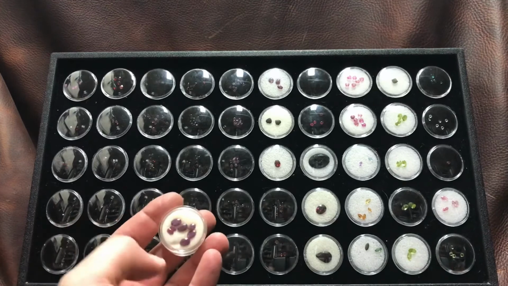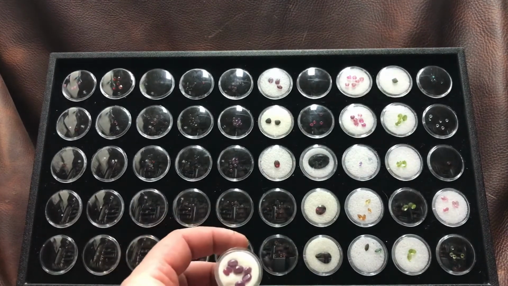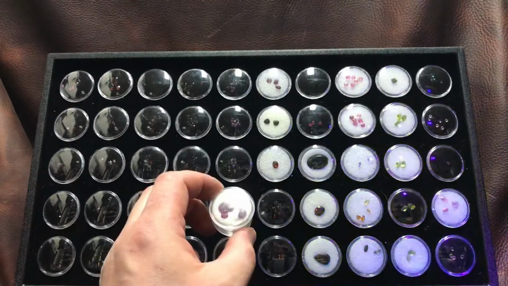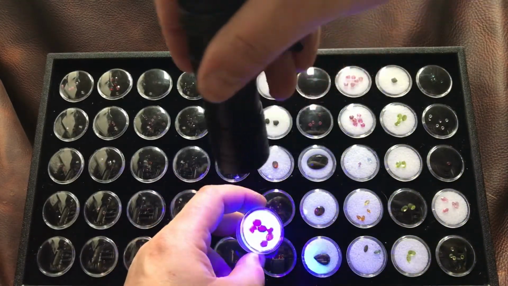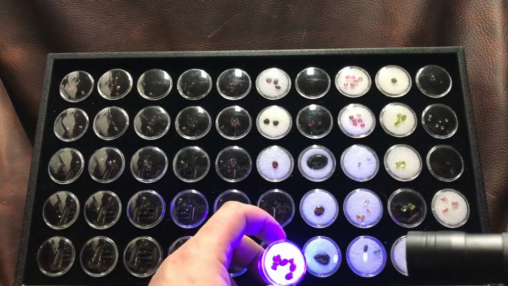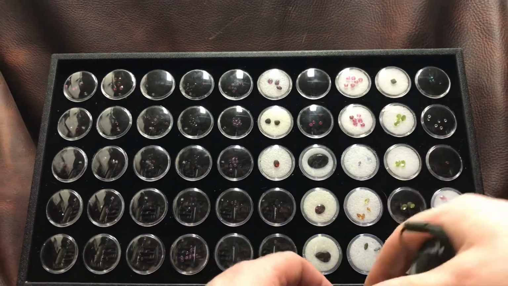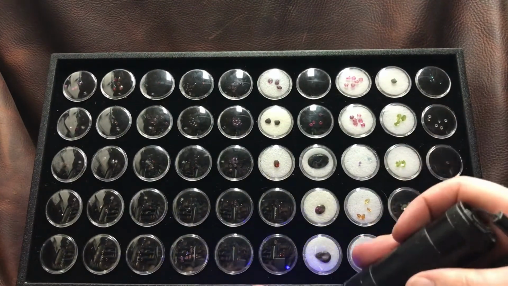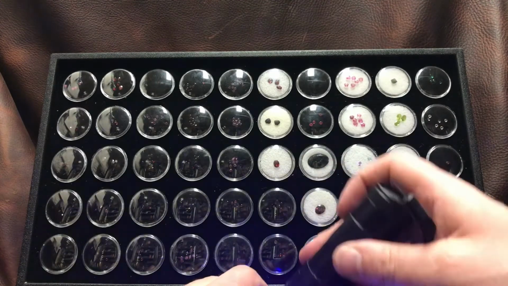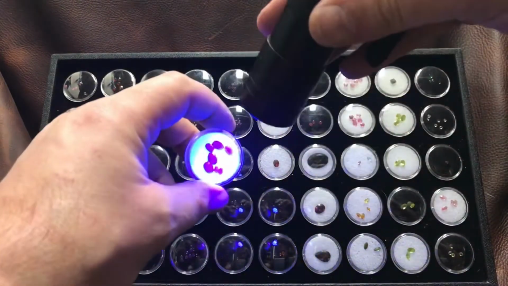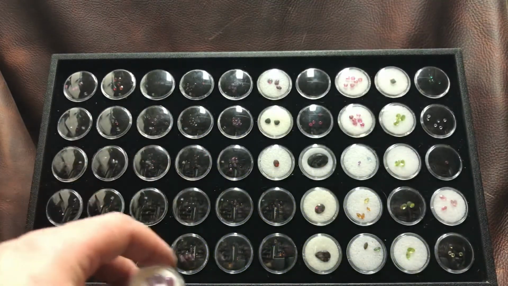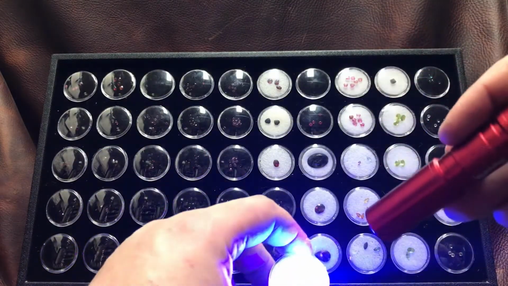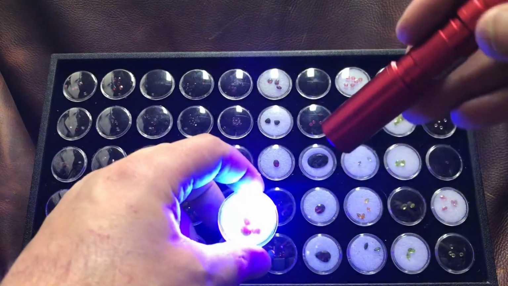Here's some other ones. I just got these in the mail. These are pre-cut. They're part of an estate. These ones fluoresce very, very lightly, but there's a possibility that they could be more. See it red. I think under the other UV it fluoresced a bit more. Yeah, hard to see.